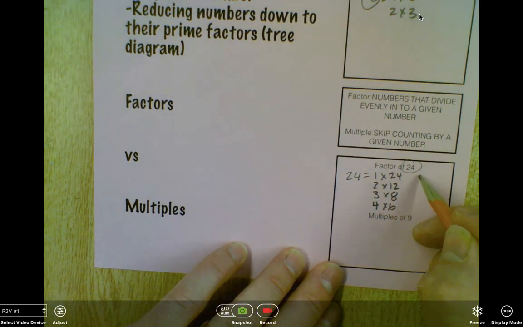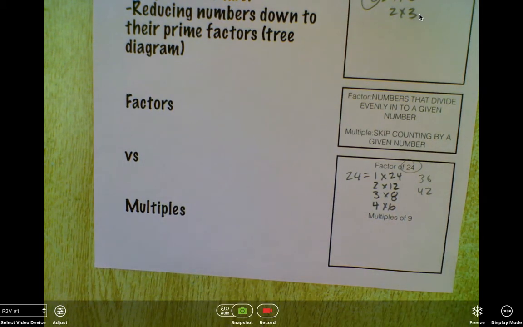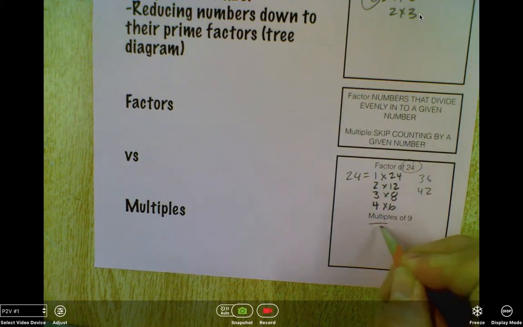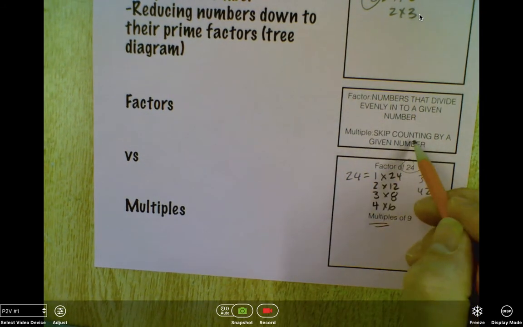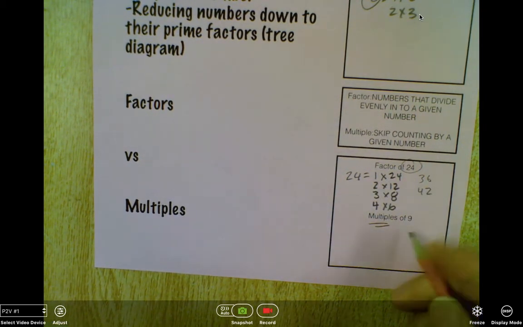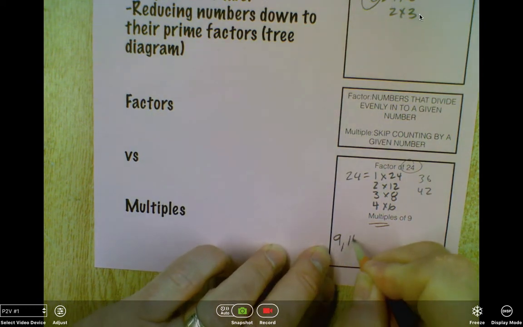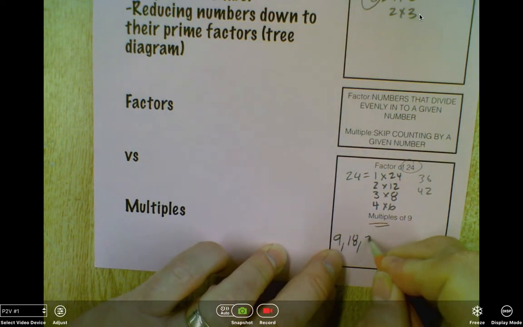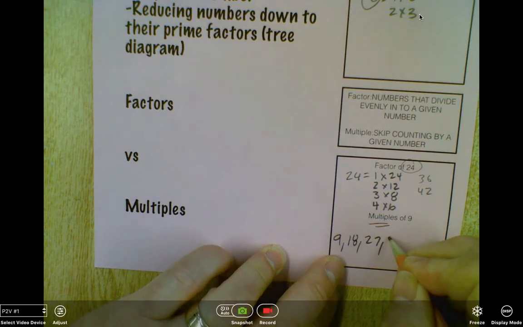If I give a number like 36 or 42 or something like that and I ask you for the factors, I'm going to ask you to figure out all the numbers that you can multiply together to make that number. Multiples are a little bit different. Multiples, I wrote up here, it's just like skip counting. So multiples of 9 would be 9, 18, 27, 36, 45.